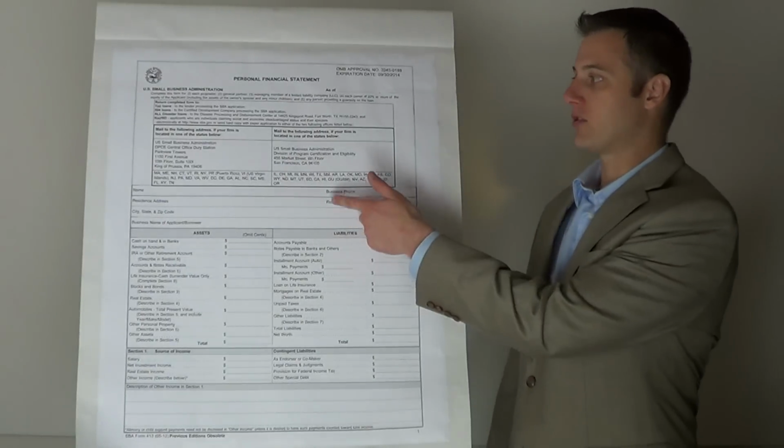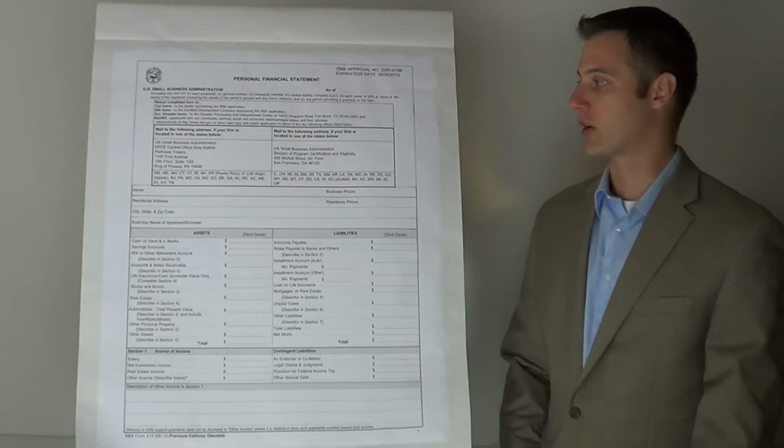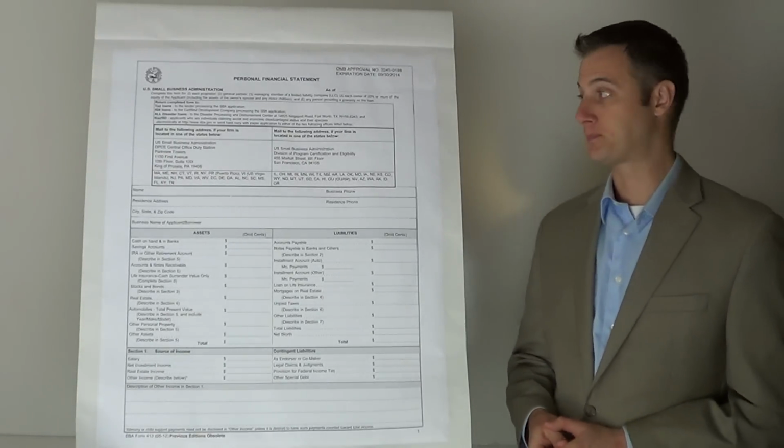Okay, down towards the second third of the page, you're going to see name. This is for you and your spouse's name. The rule is this: if you file a tax return jointly, then both of those names are to be listed on the personal financial statement. Just because your spouse is listed does not mean that he or she is a guarantor on the loan, but it does represent that you two own assets together.